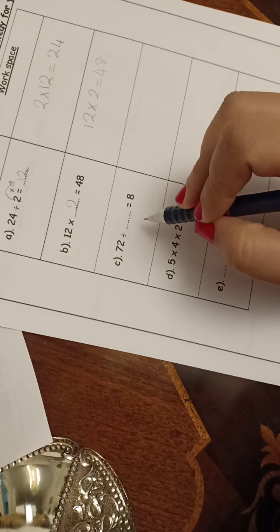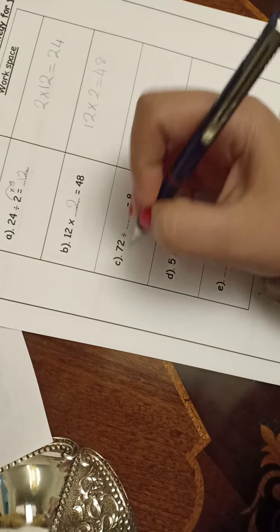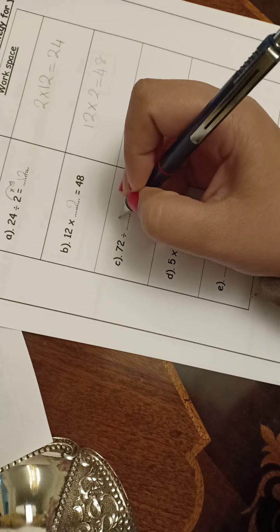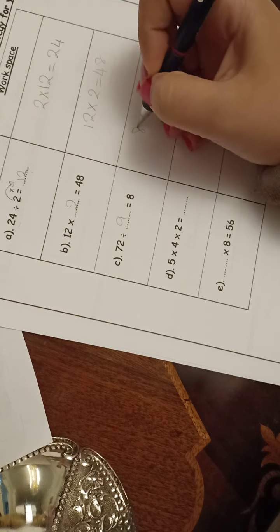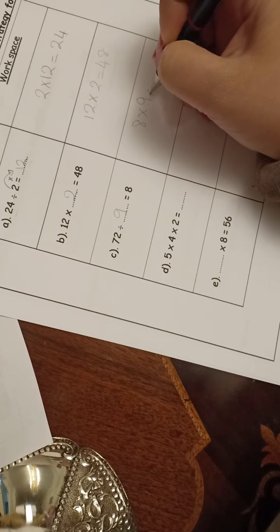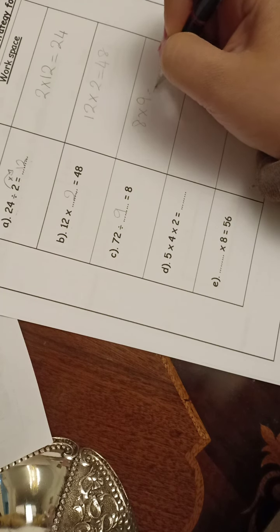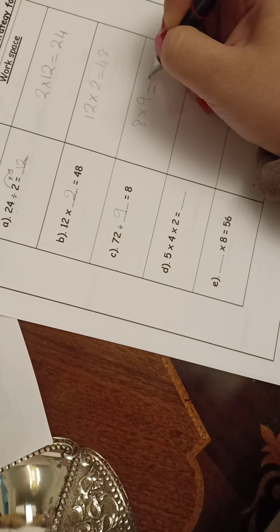72 divided by what equals 8? 72 divided by 9. Or 8 times 9 equals 72.